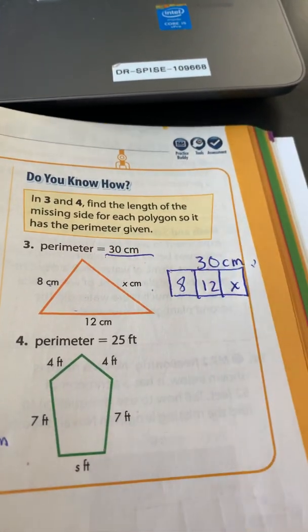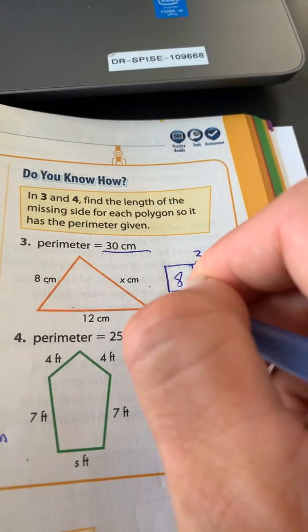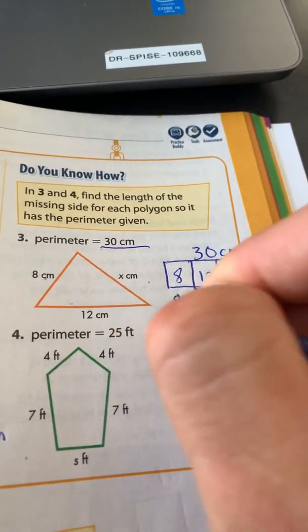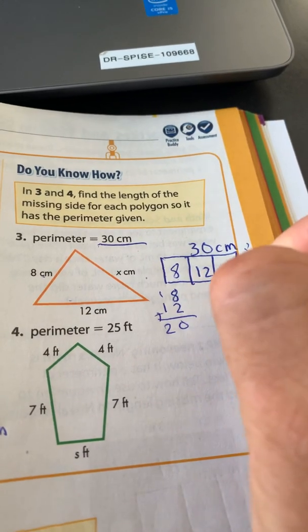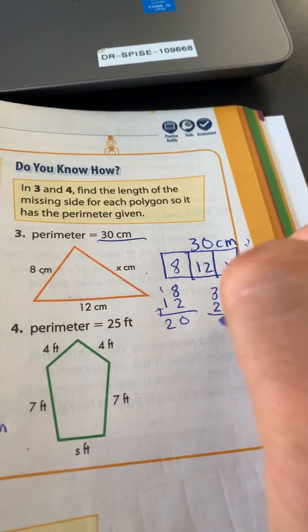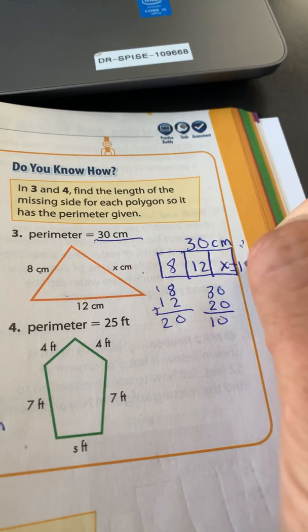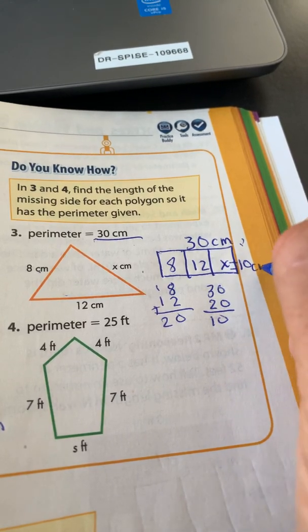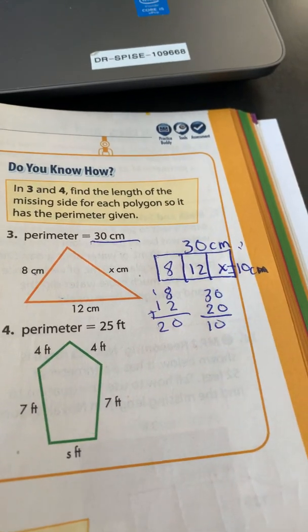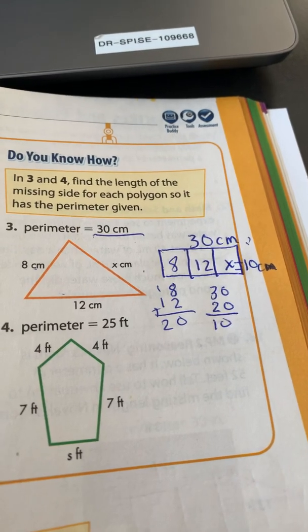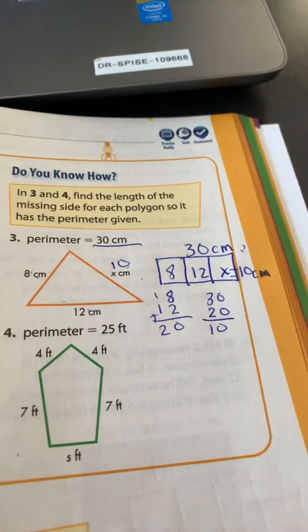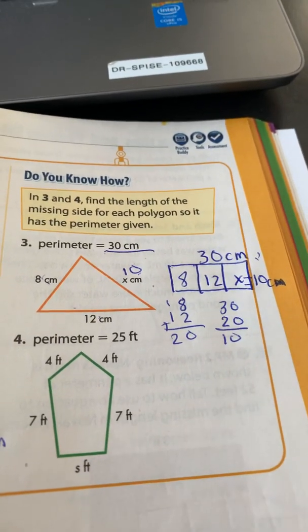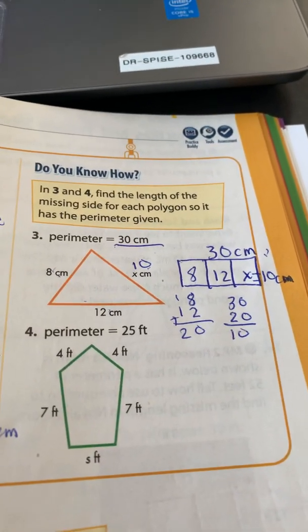BZ wants to add 8 plus 12. So BZ says 8 plus 12 is going to be 20. So she knows we've got to subtract that. We get 10 here. So X equals 10, says Landry. 10 centimeters. So this would be 10 right here. To check your work, you could do 10 plus 12 plus 8. That would equal 30 centimeters. We are correct.